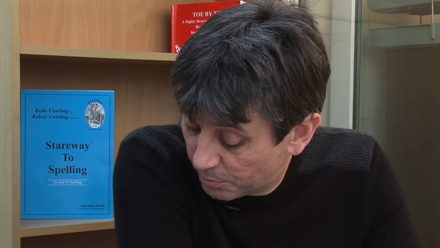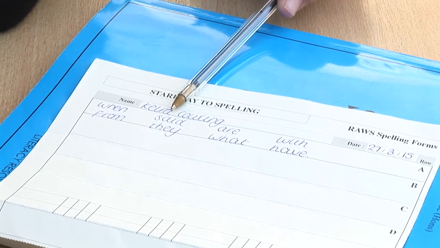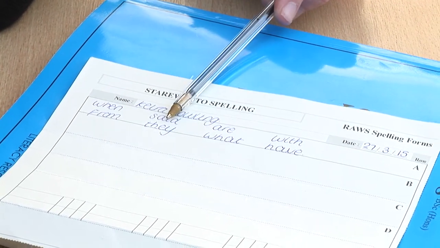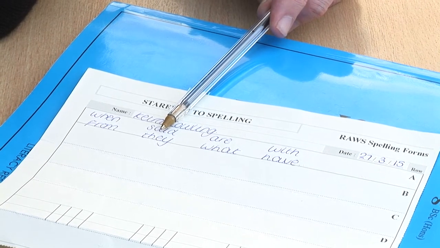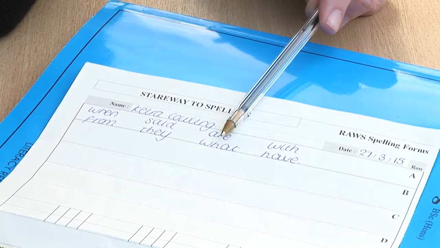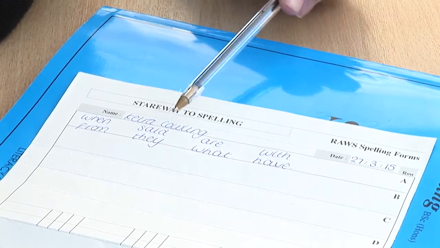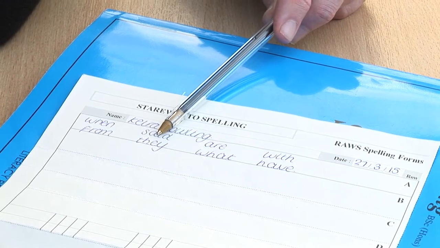So Kira, what's this word, please? When, from, said, there. This word is they. Will you say after me they? They. And again they. They. Are. What. With. Have. Tell me this word again, please. They. They, that's the one. This is where I'm going to engage with my student Kira and help her to try and remember these words.